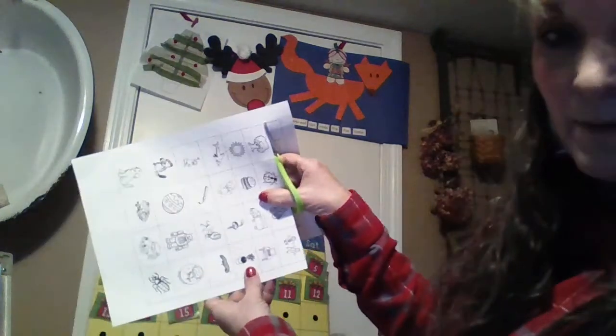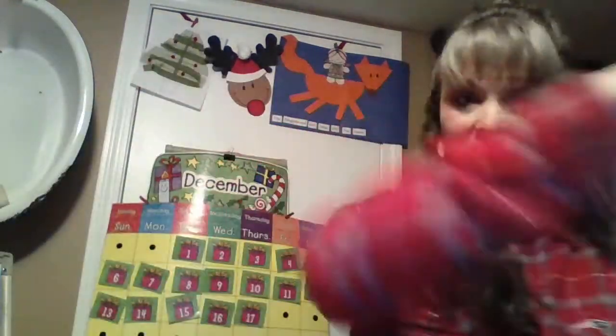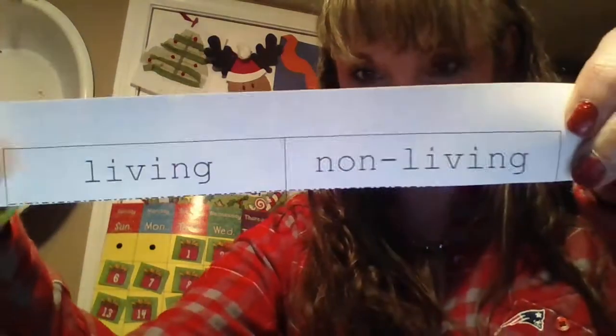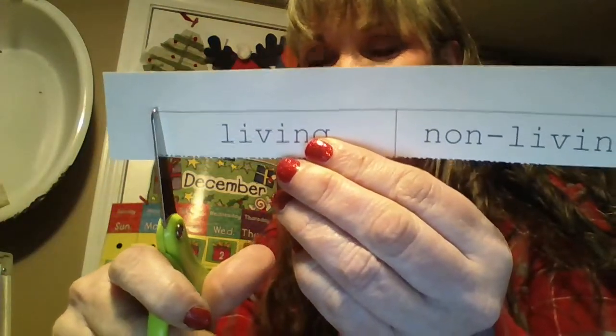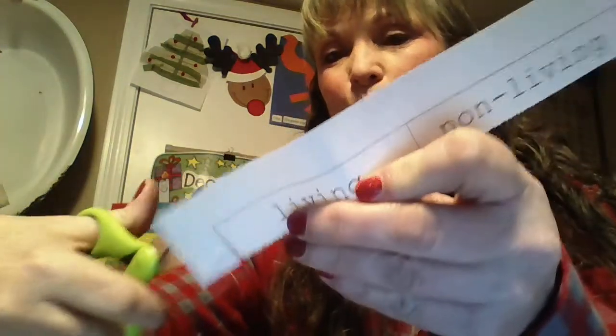The first thing you're going to do is you're going to cut out those 2 rectangles. See how I'm cutting my page? Okay. This, I'm just going to set aside. We're going to use that later. This is the part we need now. Living, non-living. And I like when I do some really neat cutting. So I don't need all this extra. I'm going to cut it off.